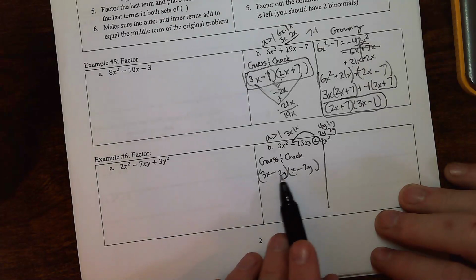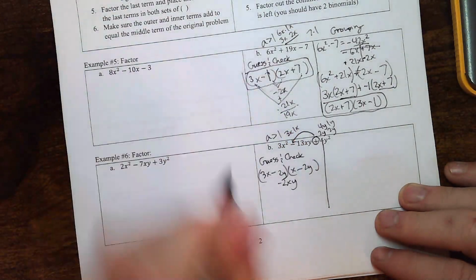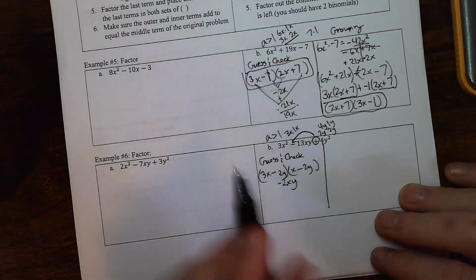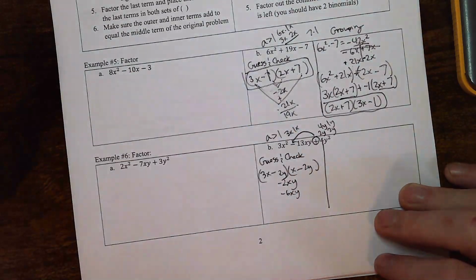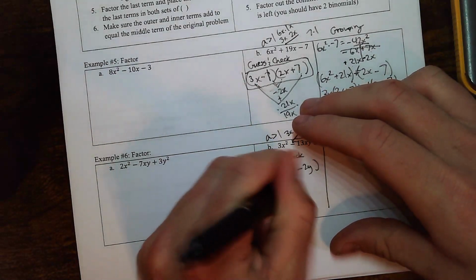I'm going to multiply the inners. So negative 2y times x is negative 2xy. When I'm multiplying multiple letters together, I just put them in alphabetical order. 3x times negative 2y is negative 6xy. Does that add to negative 13? No. So I guessed wrong. So when we guess wrong, we're going to have to switch something.